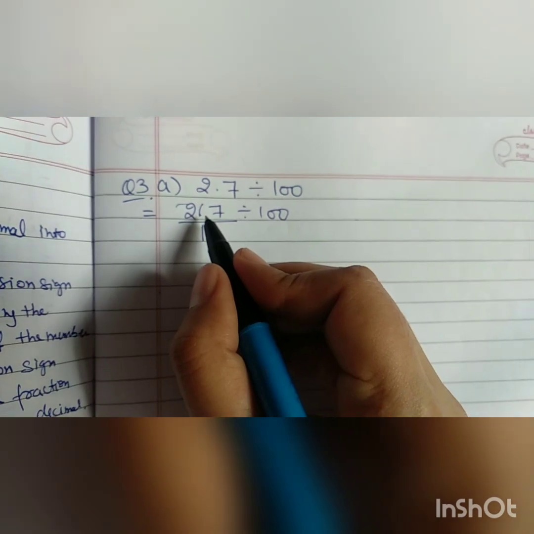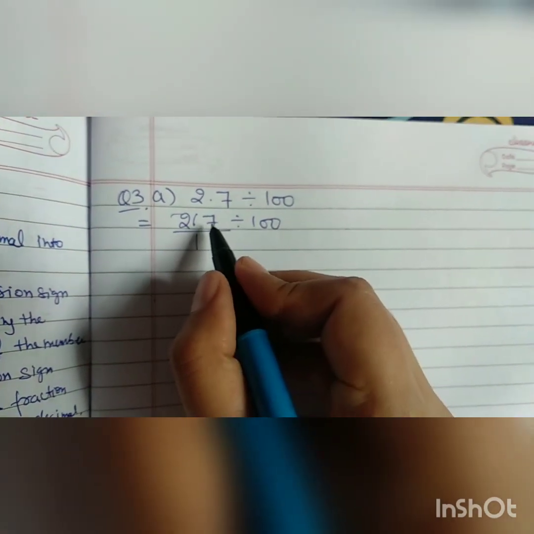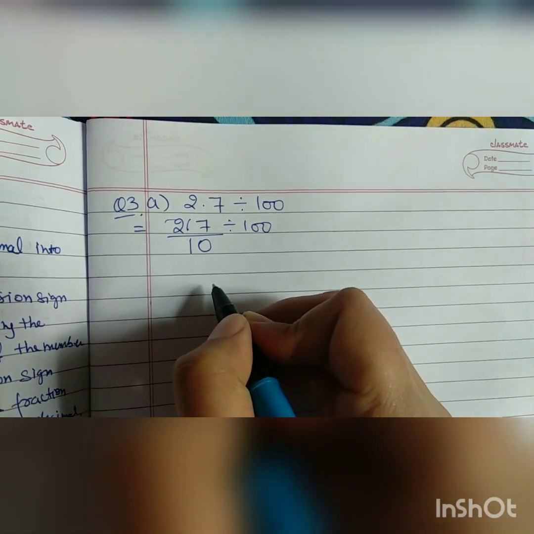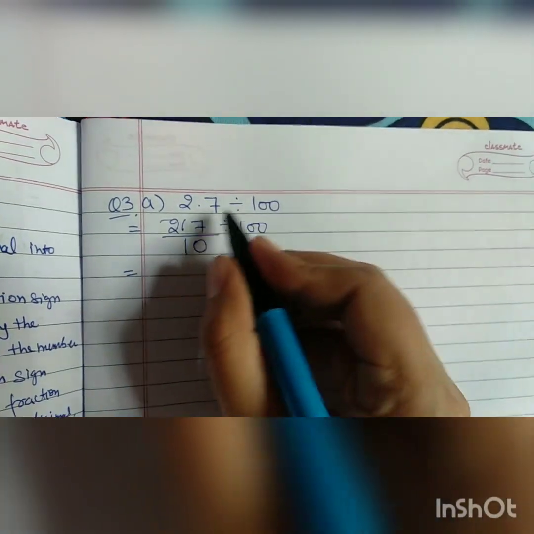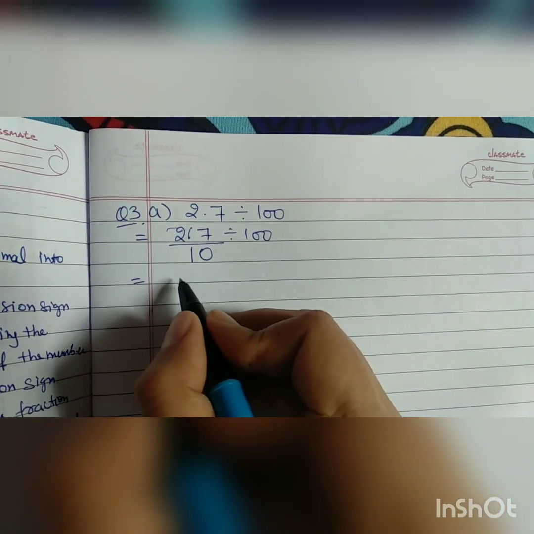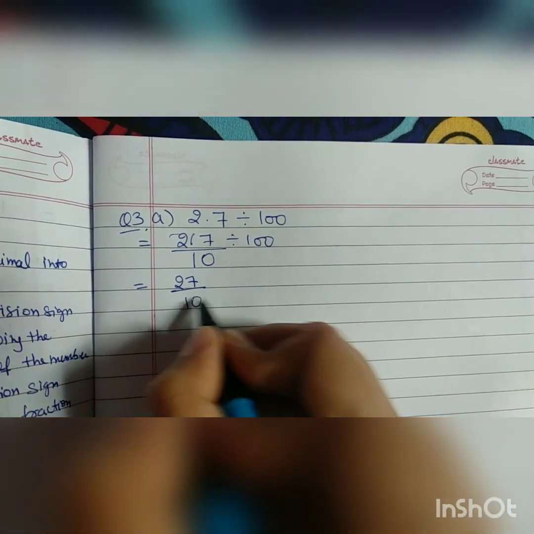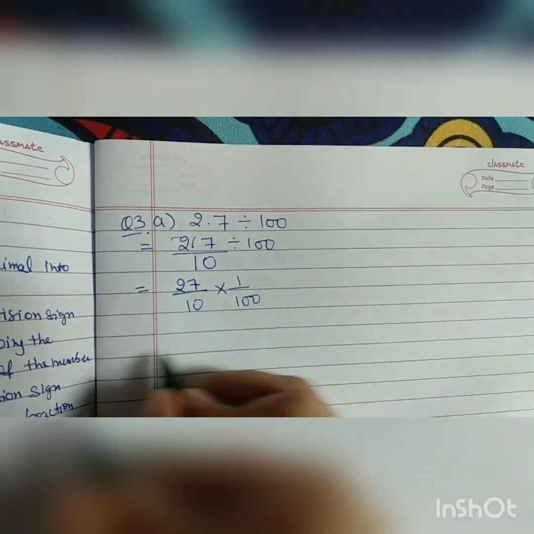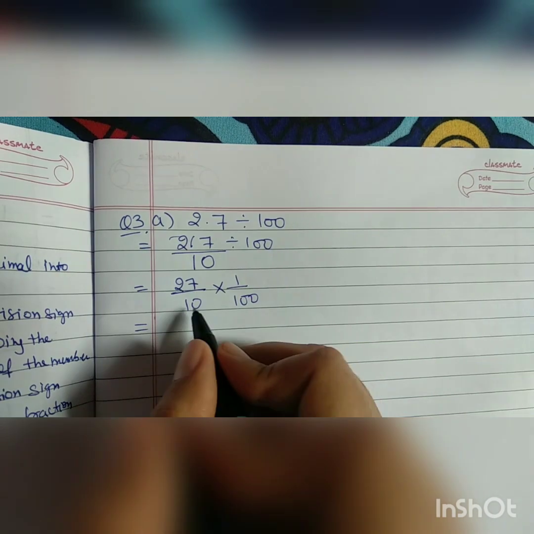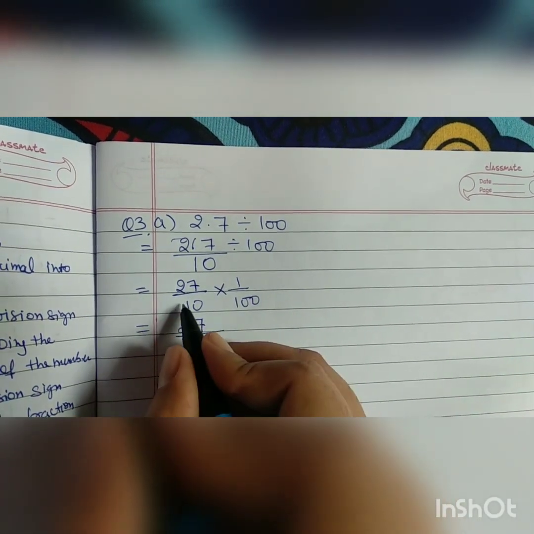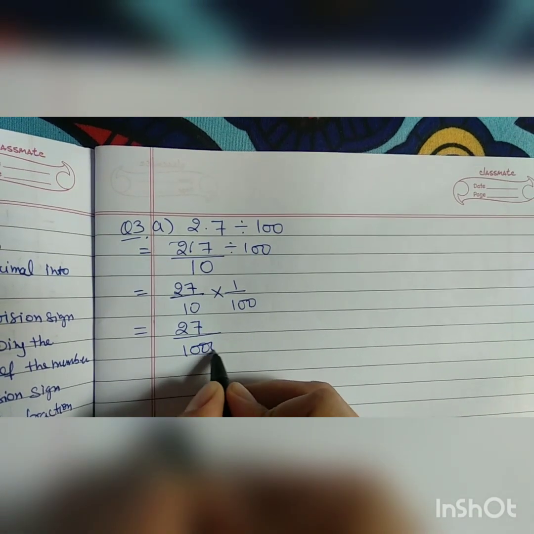There is 1 digit after the decimal, so we have to write 10 in the denominator. Now the next step is to change the division sign. So this is 27 by 10 into, and we take the reciprocal, 1 by 100. Now multiply numerator with numerator and denominator with denominator. 27 into 1 is 27, 10 into 100 is 1000.